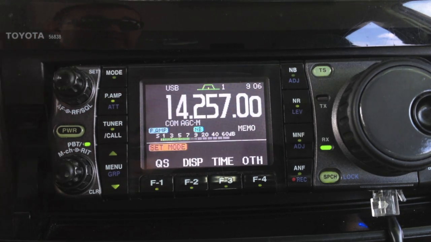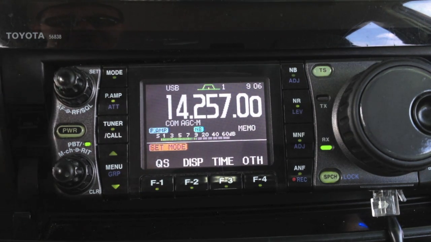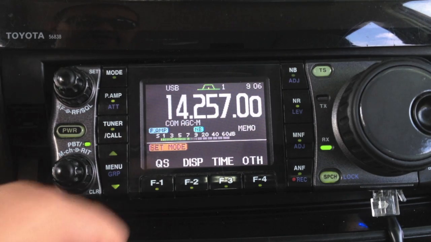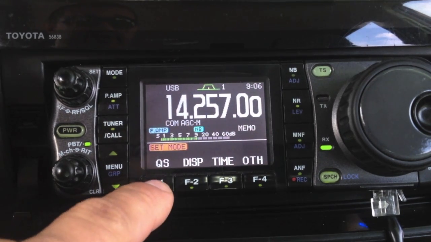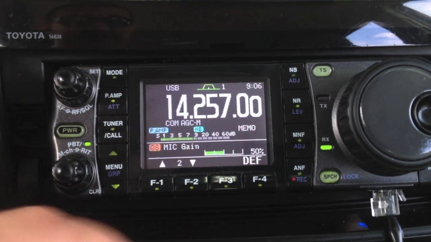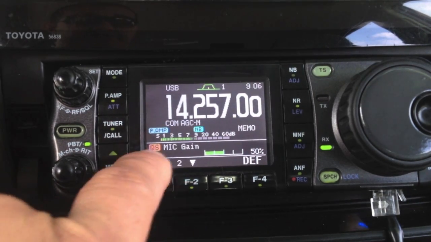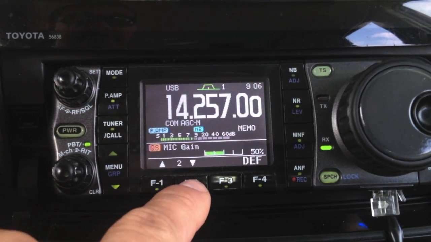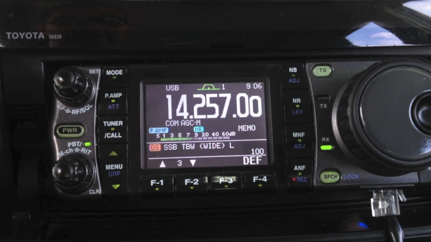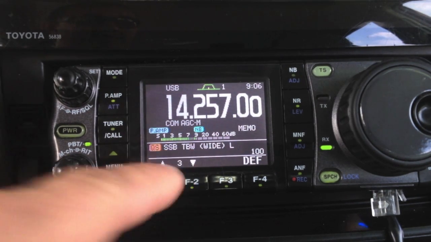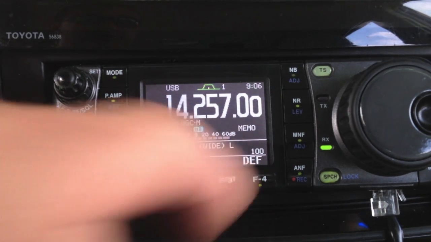Simply push the top left-hand corner, which is your AF or RF squelch. You're going to come up to your set mode menu. You're going to hit function number 1, which is your quick set, where you'll find your mic gain and your RF power levels. Okay, as you can see, my mic gain is set at 50%. Okay, here we have your single sideband TBW, which is transmit bandwidth, wide, low range.